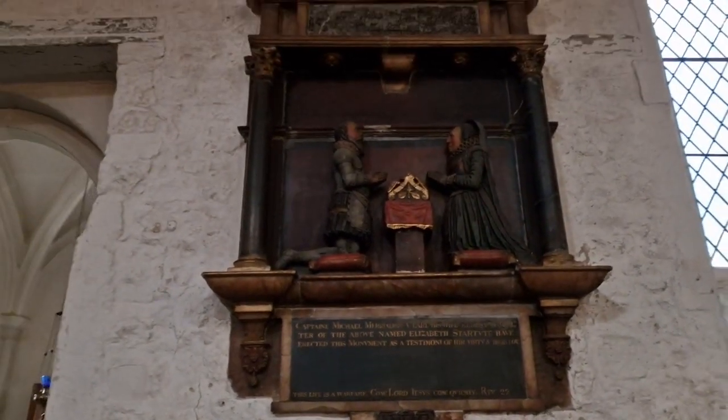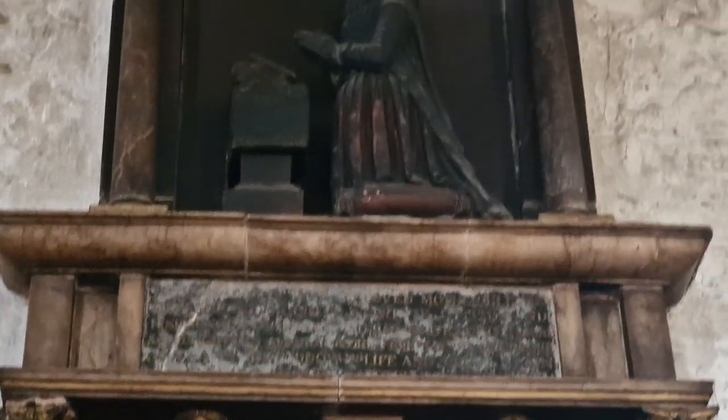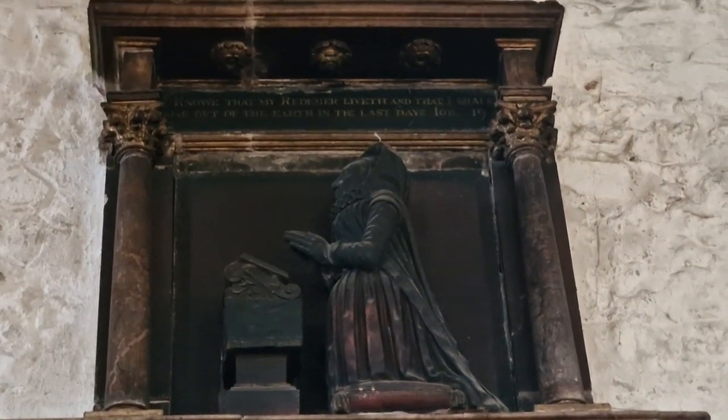And these are the people. Can we read that? Know that my Redeemer liveth, and that I shall rise out of the earth in the last days.